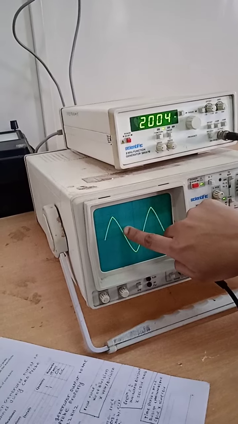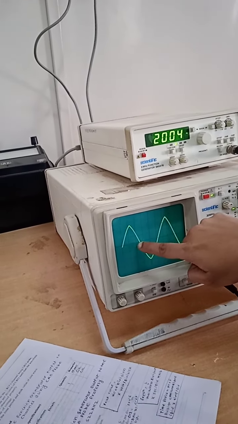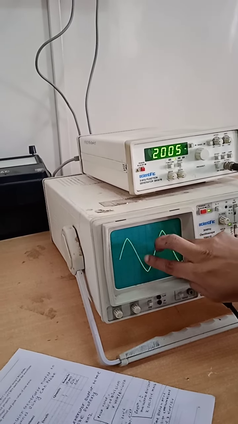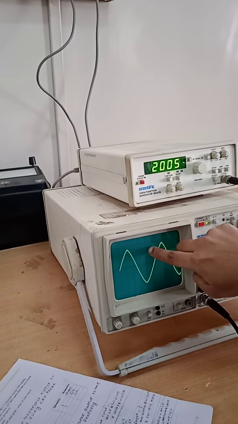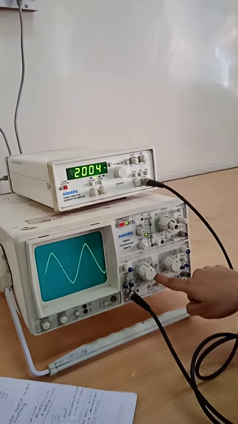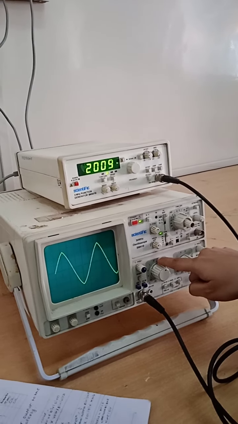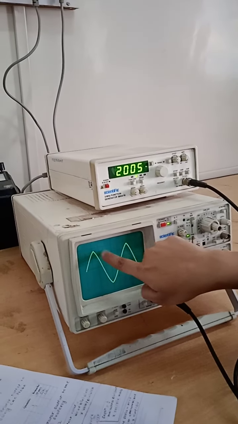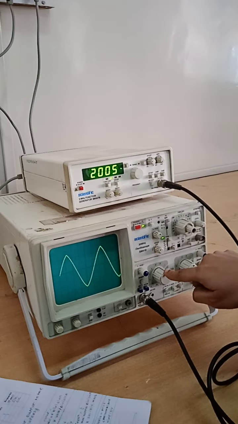Now I measure the peak value. For peak value, the positive half cycle covers 1, 2 blocks fully, and in the third block there are 3 lines, which means the reading is 2.6. Then we multiply by the voltage per division knob. Here the voltage per division knob is 2 millivolt, which means our peak value reading is 2.6 into 2 millivolt. This is the peak value.